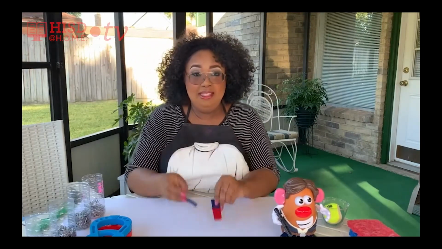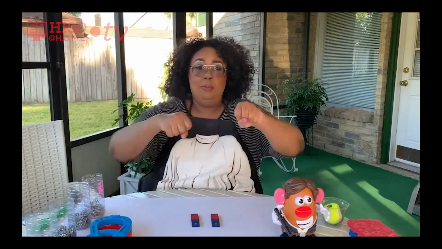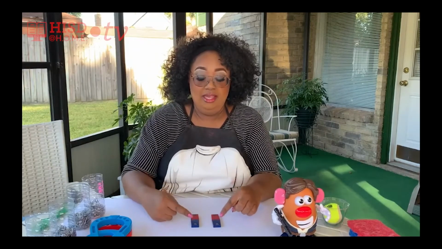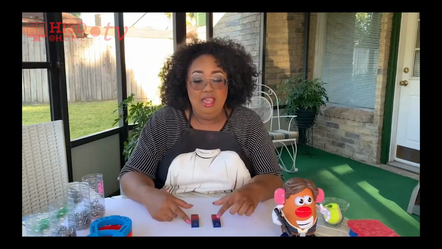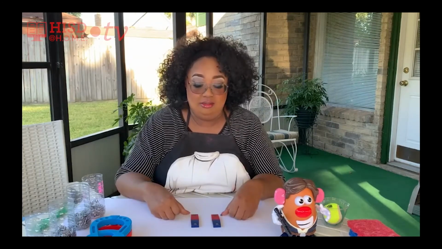Can you see my magnets here? Fantastic. Let's review. We know that magnetism is a force. It's a push or a pull. And that magnets have poles. We have the North Pole here and the South Pole here. And the poles are where the magnetic force or field is at its strongest.